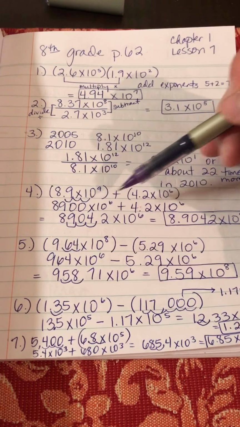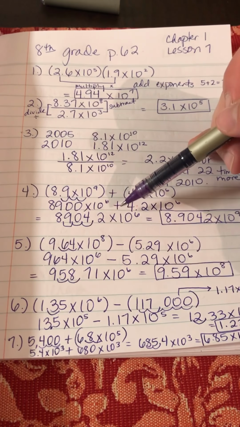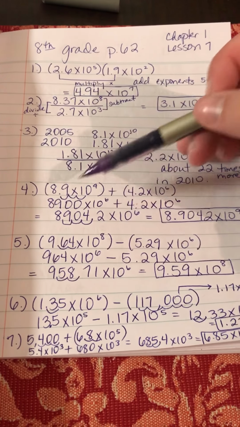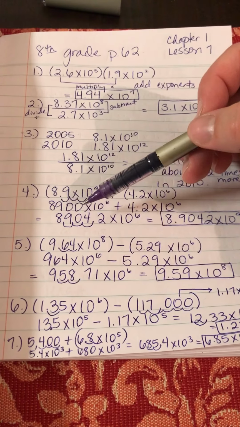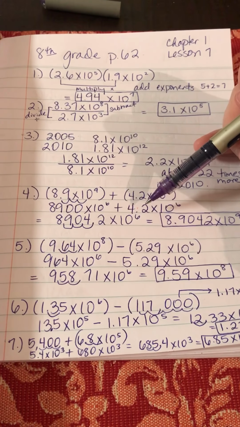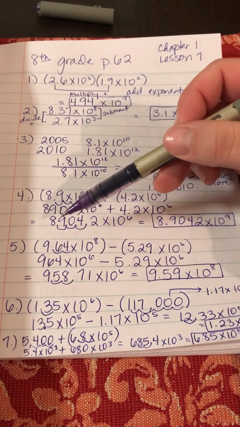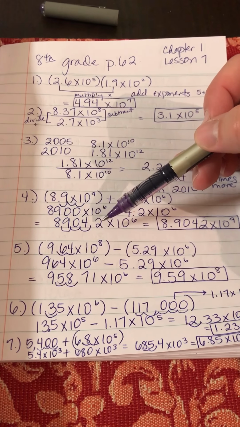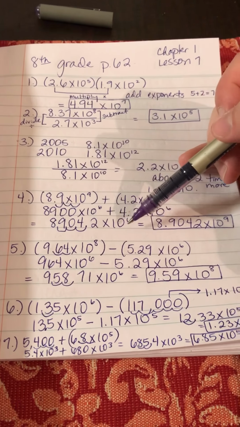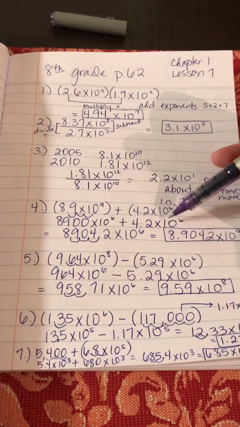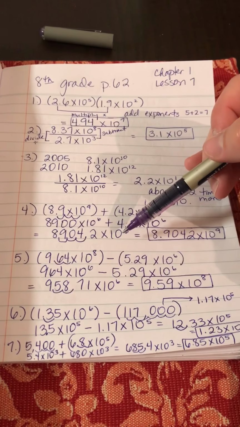So now they're both times 10 to the 6th power, and I'm going to add the numbers. So 8,900 plus 4.2, and so I would get 8,904.2 times 10 to the 6th. So the times 10 to the 6th does not change.